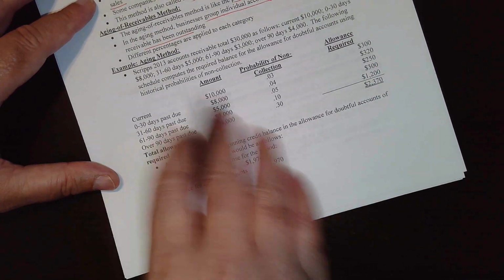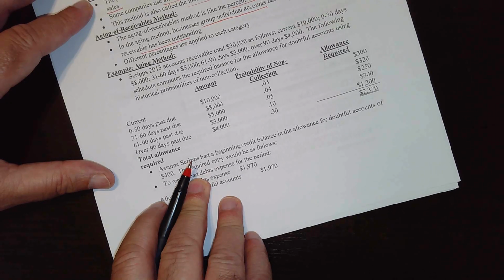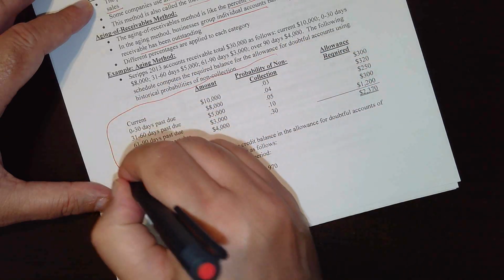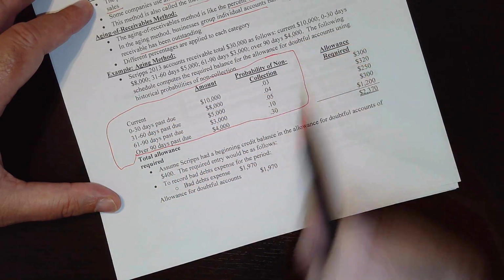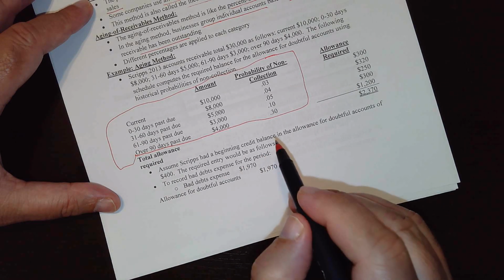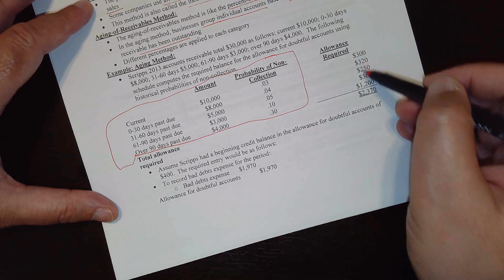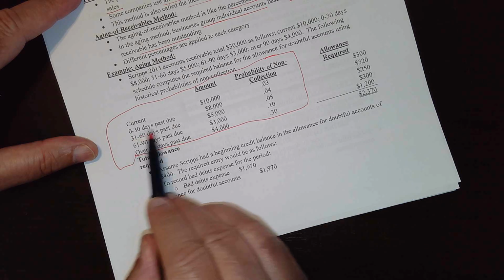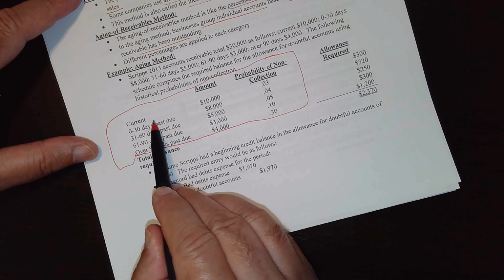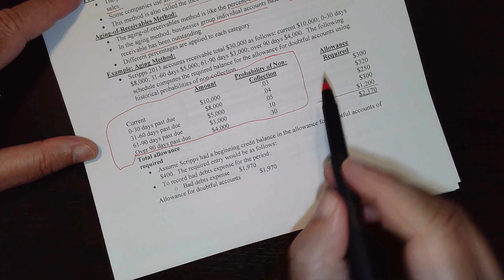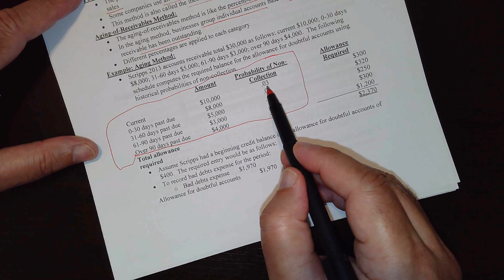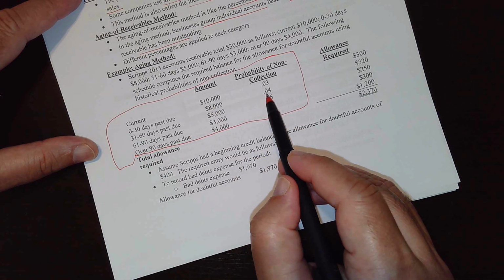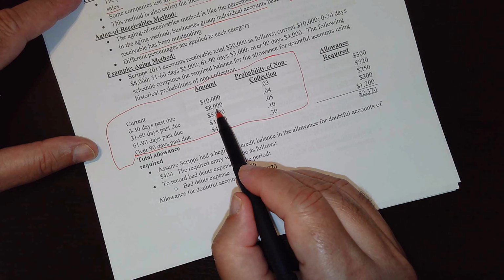Okay. So here is an example that we have done for the aging of receivable method. This part of the information will always be provided to you in an exam, quiz, or homework. All you have to calculate is this column, allowance required. For example, they say that 0 to 30 days past due are 8,000. Current here simply means probably you did it today. There is a 3% chance that you will not collect 3% of this 10,000. Here is a 4% chance that you may not collect 4% of the 8,000.